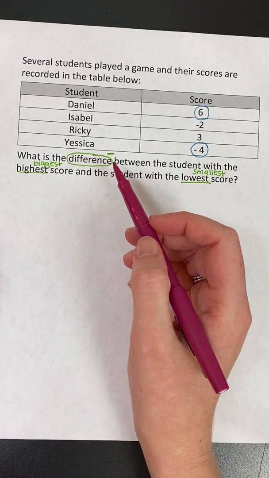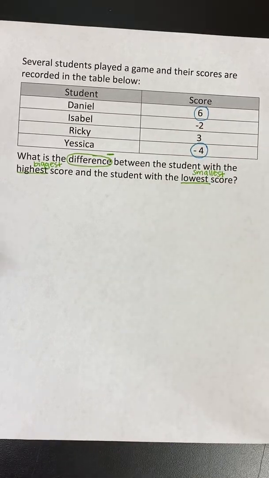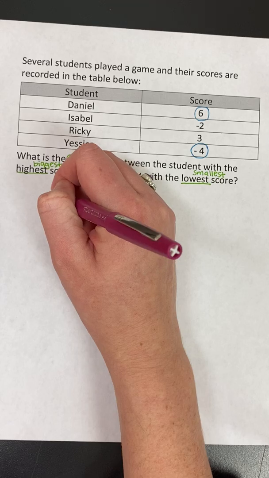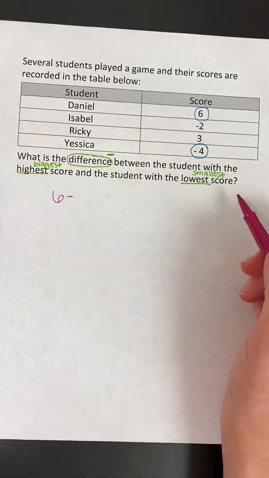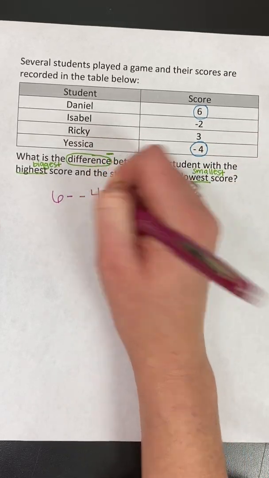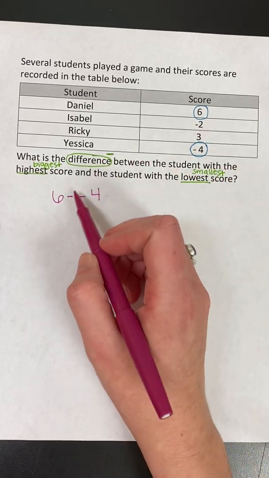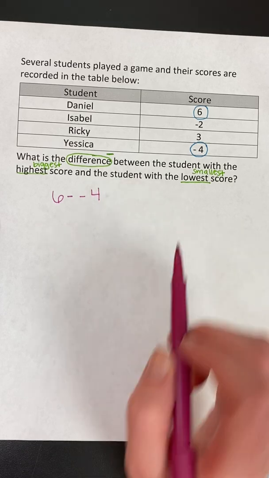And difference means to subtract, okay? But when we have positives and negative numbers, we have to use our integer song. And with our integer song, let's go ahead and write. I have my biggest, the difference, I subtract, but then I have a -4. So again, my biggest number is 6. I take the difference, which is subtracting, of the -4.